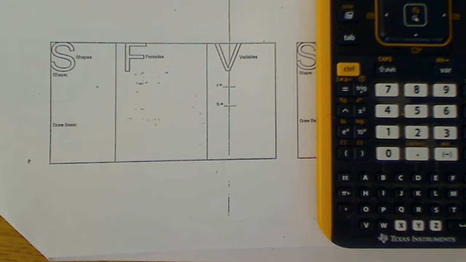A maple syrup company is making a new label for its barrels of syrup. If the barrels are 6 feet tall and have a radius of 1.5 feet, what is the area of the label the company needs? Is this lateral surface area or surface area? Lateral. How did you know it was lateral?